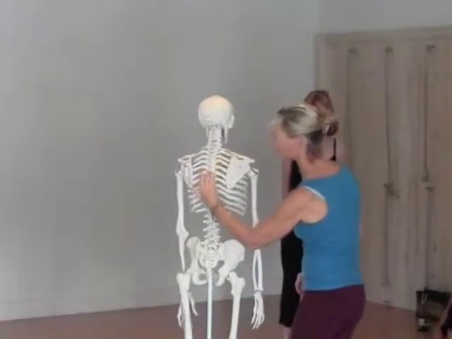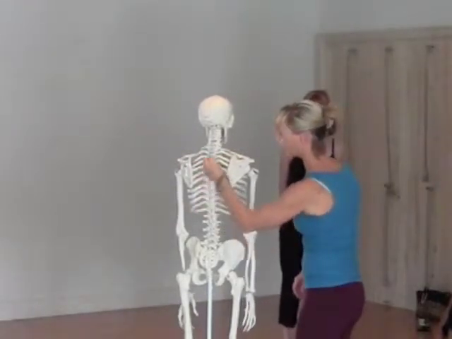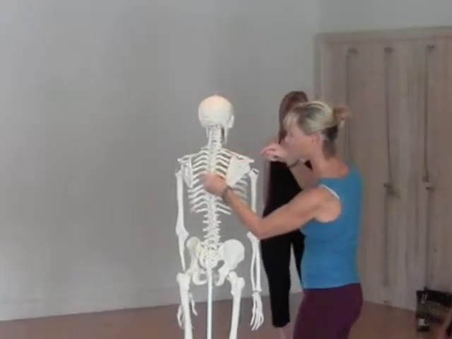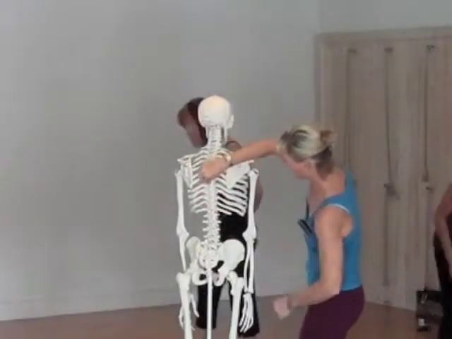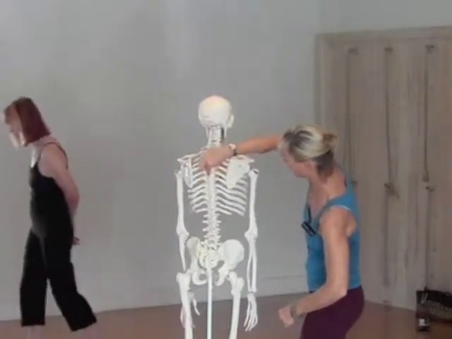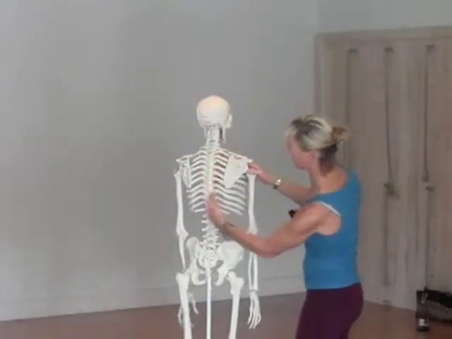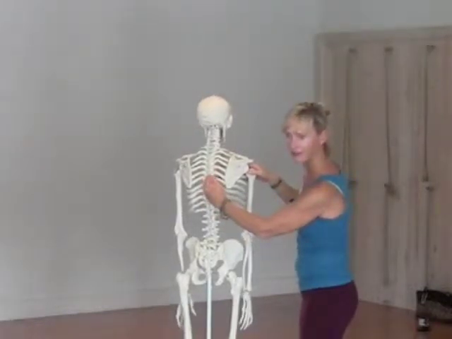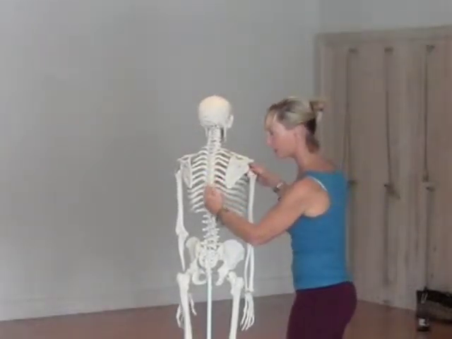See how they lay almost like feathers here? And if you think about what would happen if Stan tried to create a backward bend right here, this spinous process would hit the other one. There's no way the thoracic spine can do a lordotic curve. Do you get that? It's kind of cool, right?